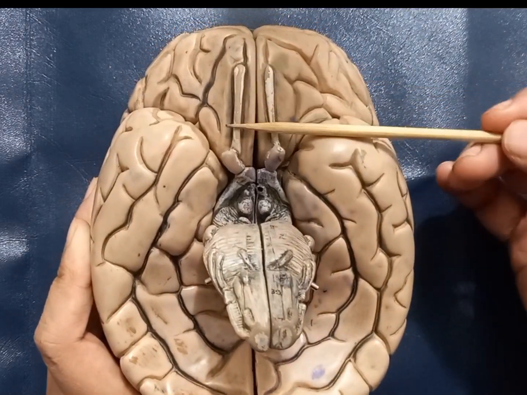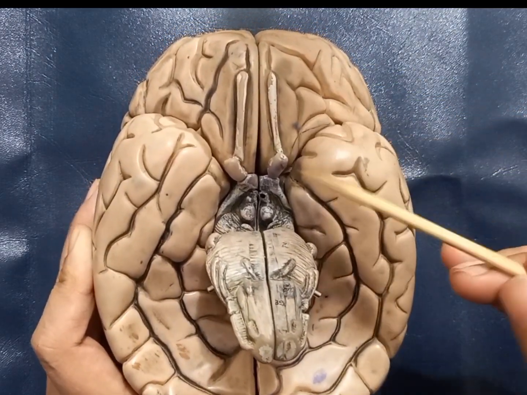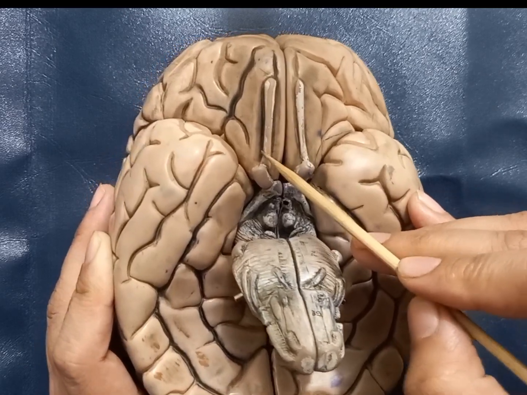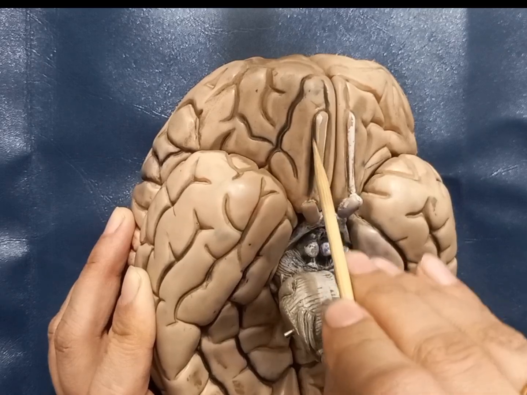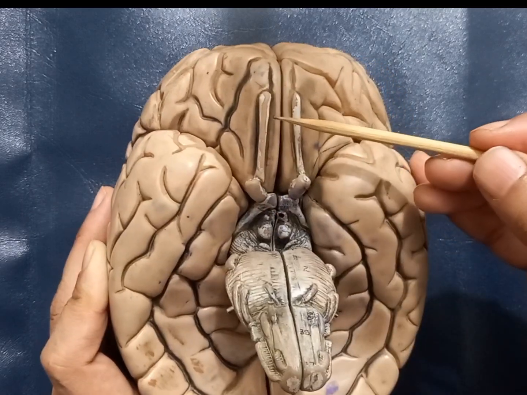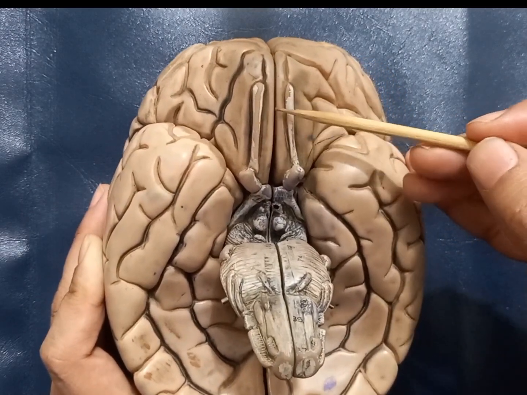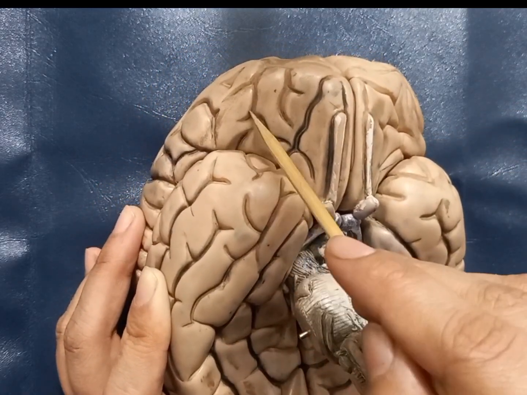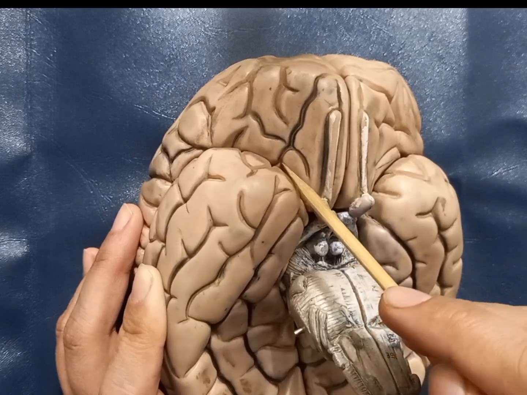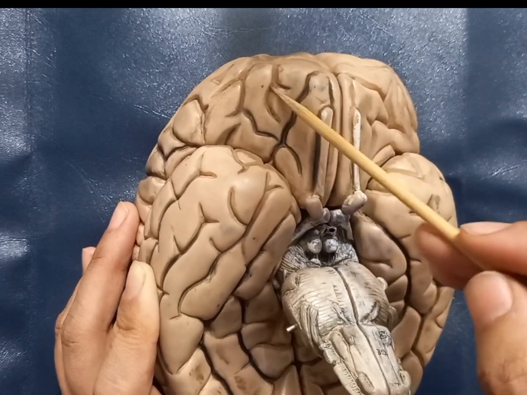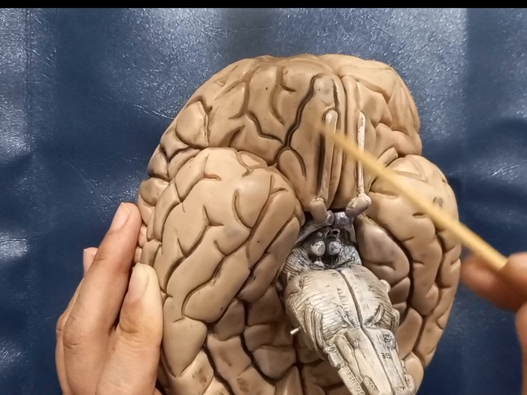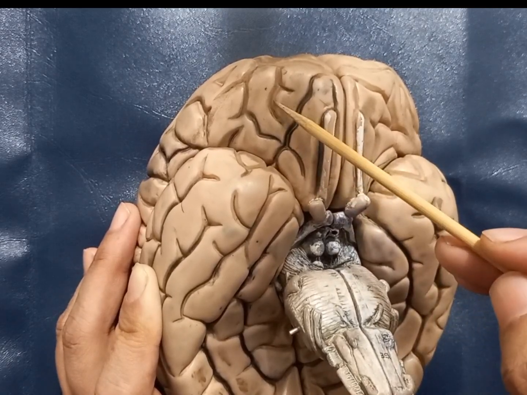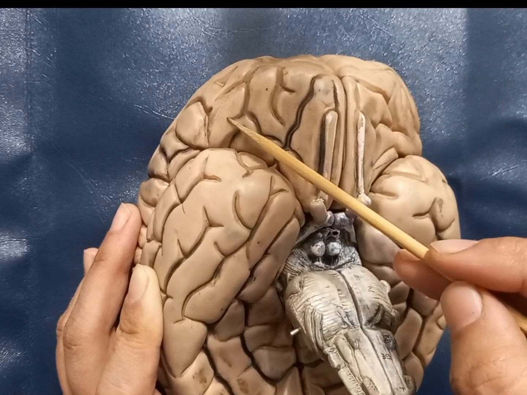Now here you can see the inferior surface of the frontal lobe. Now on the inferior surface, this one is the olfactory bulb and this one is the olfactory tract, and they lie in the olfactory sulcus. This one is the olfactory sulcus. Now medial to the olfactory sulcus, bulb and tract, this area is known as gyrus rectus. And laterally, this one is the H-shaped orbital sulcus, and actually this whole area is the orbital gyrus, and this H-shaped sulcus divides this area into different parts. This one is the medial part, anterior part, posterior part, and lateral part.